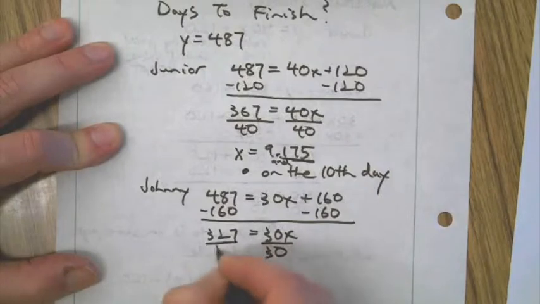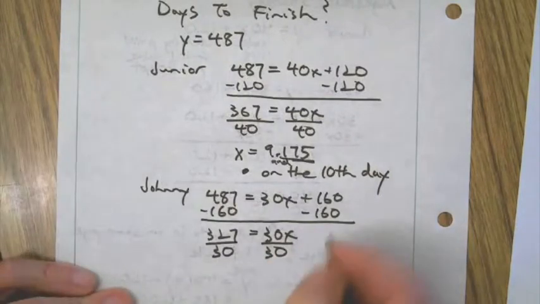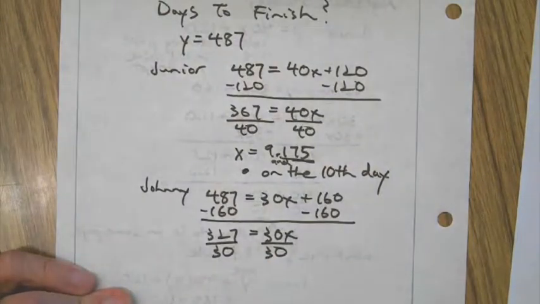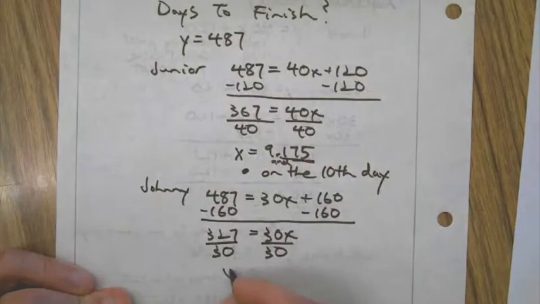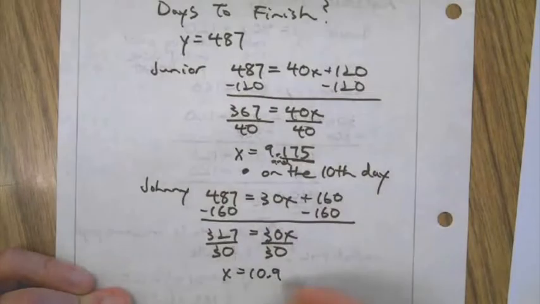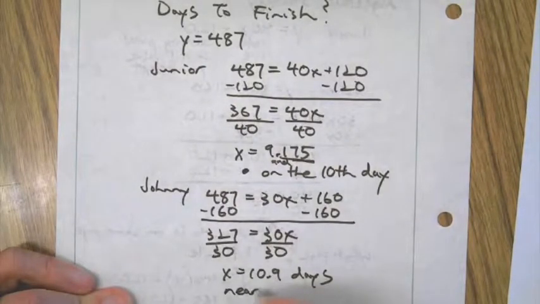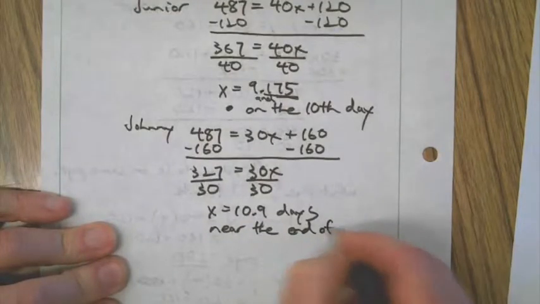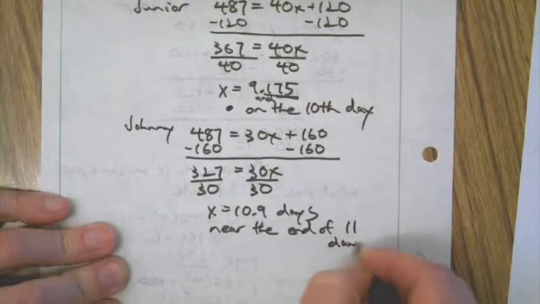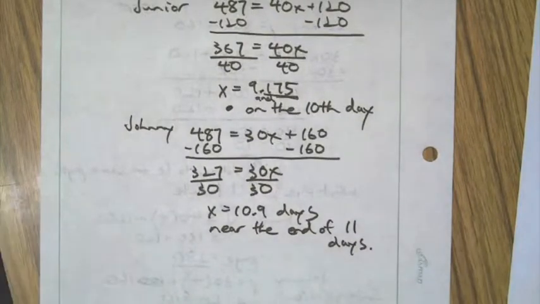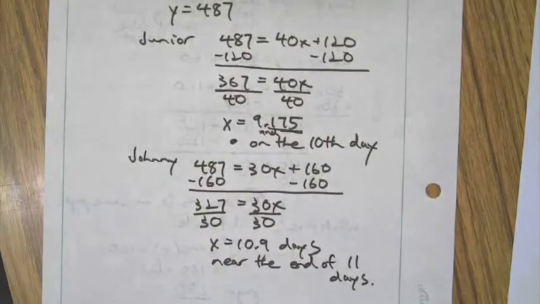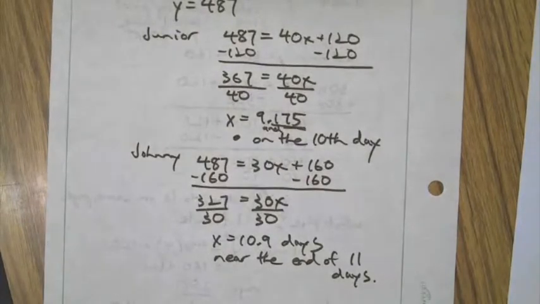We can see that's going to take him almost 11 days. 327 divided by 30 is 10.9 days. So he'll finish near the end of 11 days. Okay, that takes care of the algebra part. Let's do the graphing part.